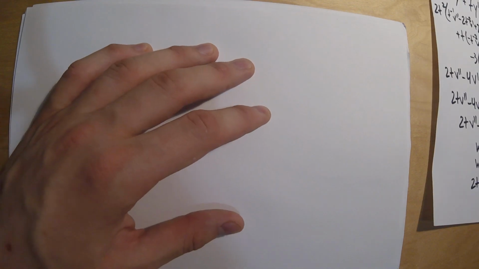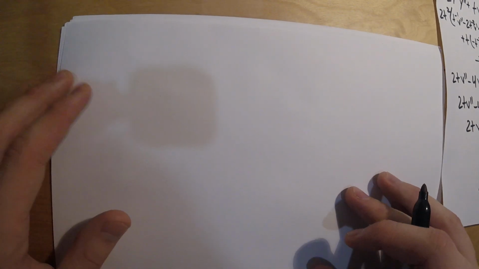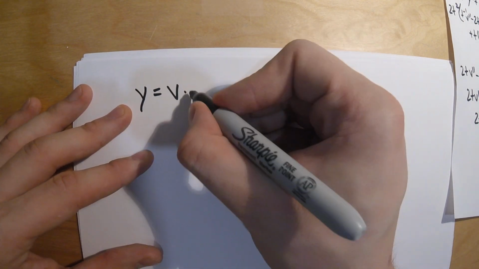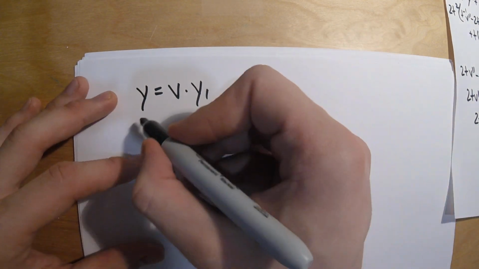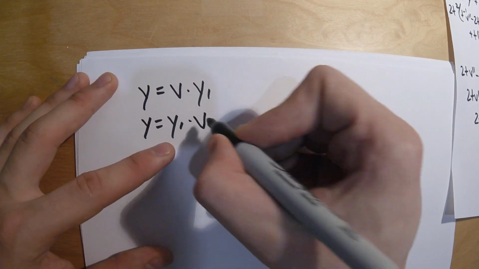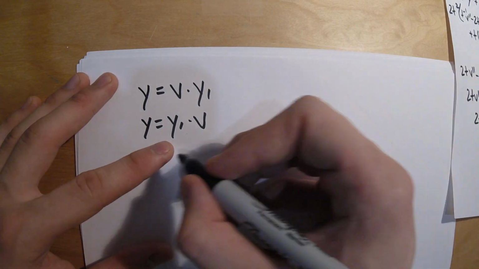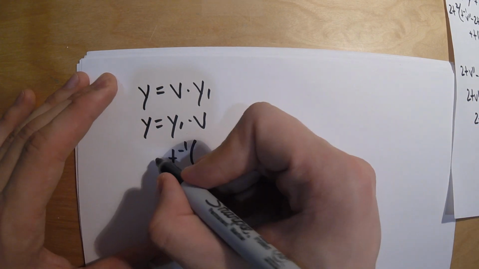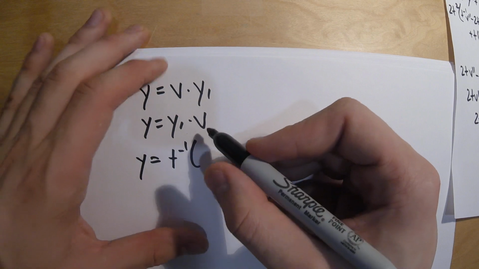Now in the beginning we wrote that y equals v times y1, and y1 was t to the negative 1, right? Now, what is our v?